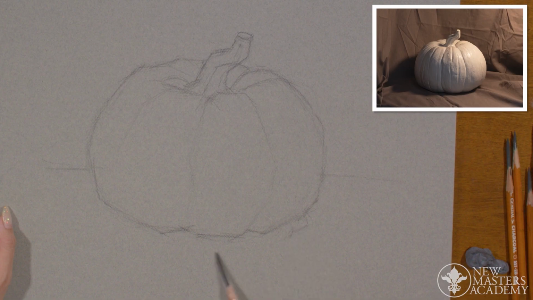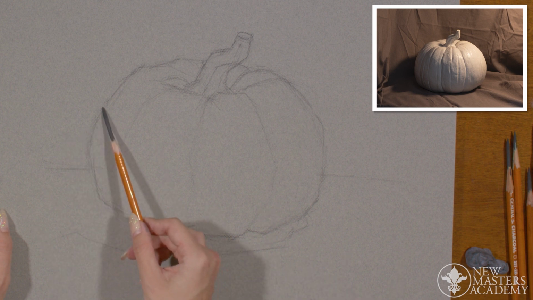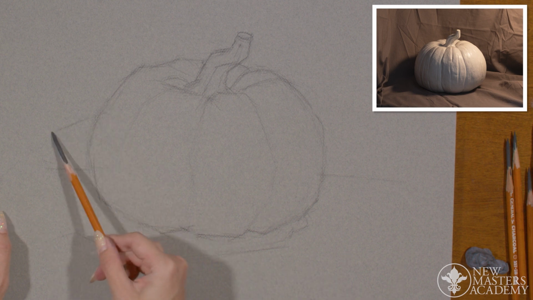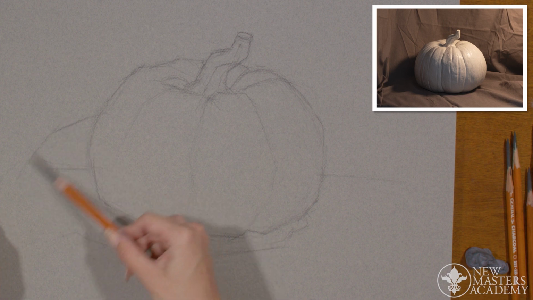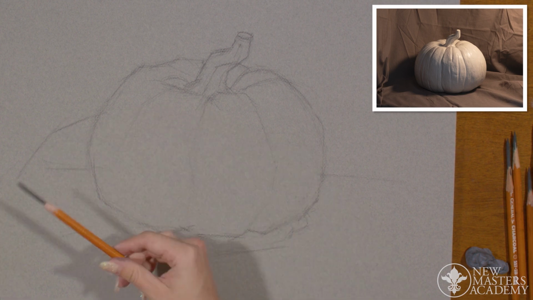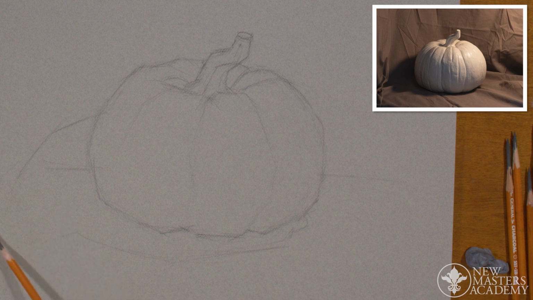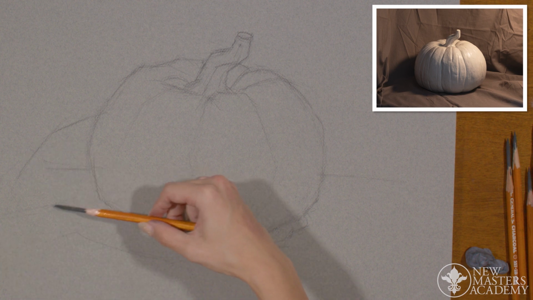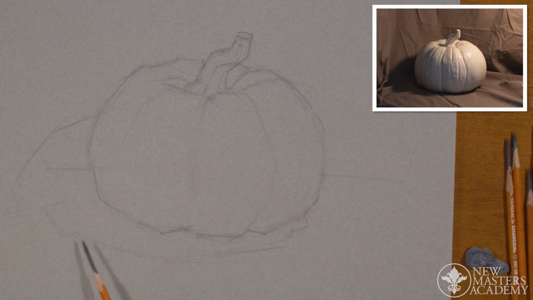We will simplify the cast shadow a little bit, try to generalize it more into an elliptical shape, even though it does turn when it hits this corner of the shadow box. We can maybe put in a little bit of that fold, but overall try to keep it pretty simple.